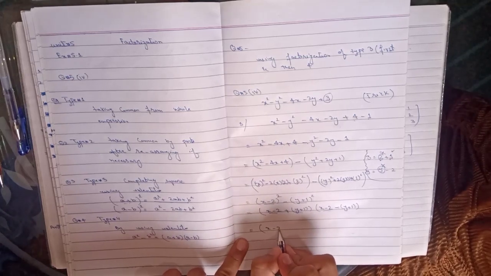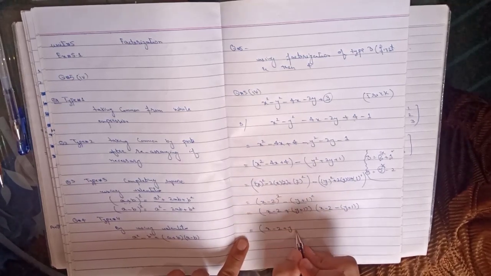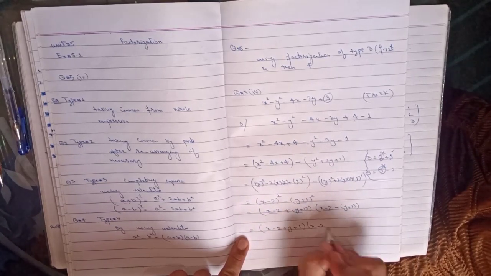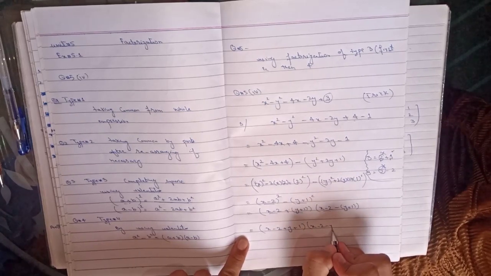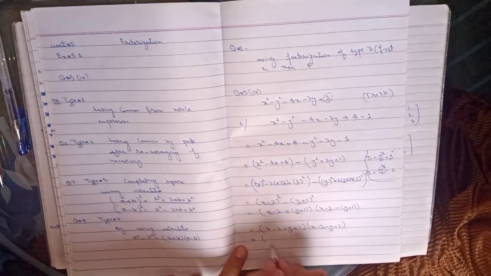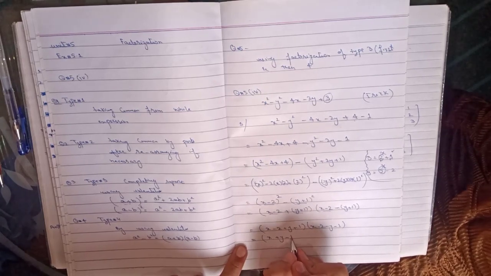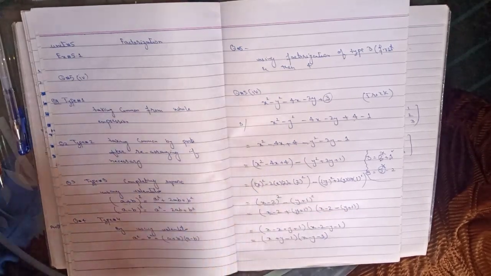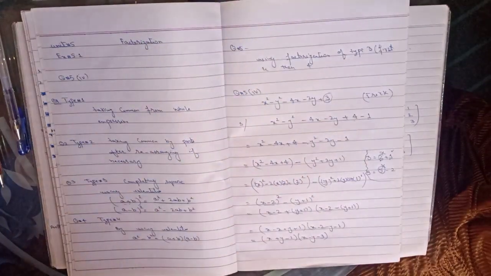x minus 2 plus y plus 1 into x minus 2 minus y minus 1. Further simplifying, x plus y, minus 2 plus 1 equals minus 1, and x minus y, minus 2 and minus 1 equals minus 3. So this is the factorized form of this expression. We have used the term factorization in this question especially. It is a most important question.